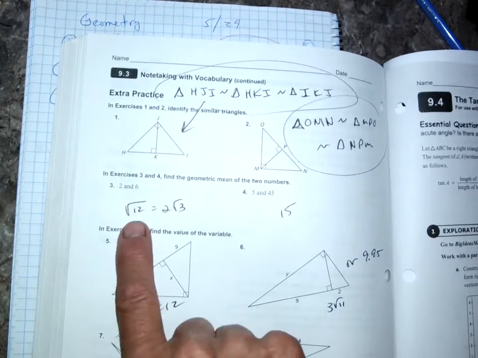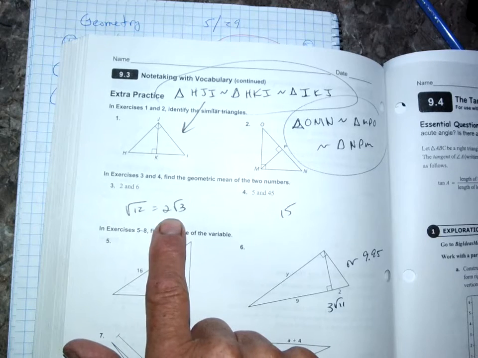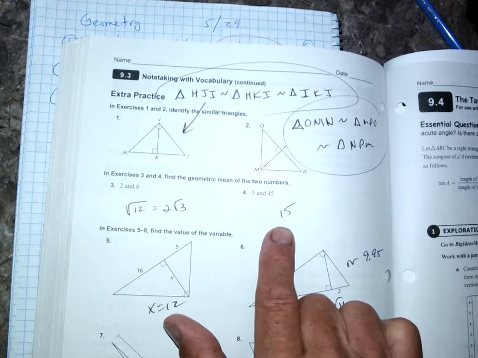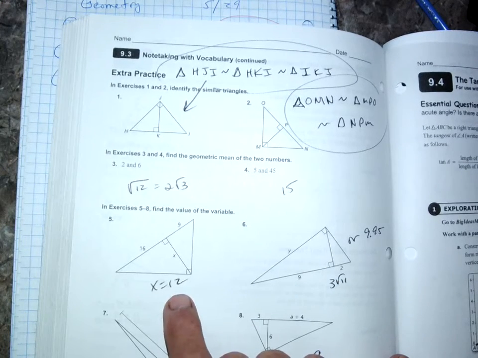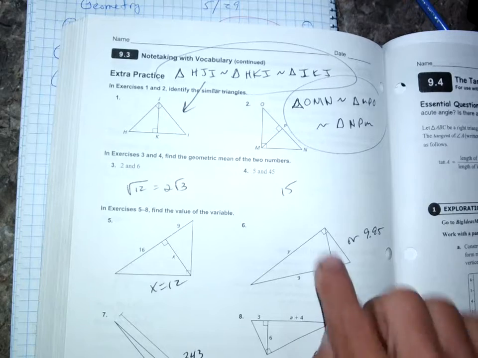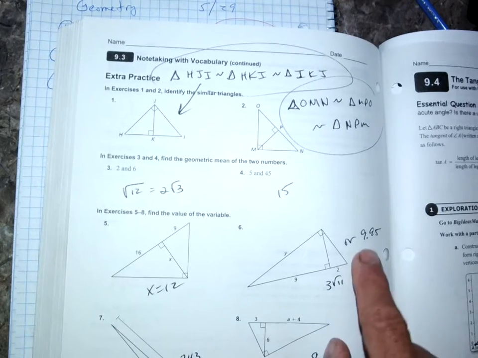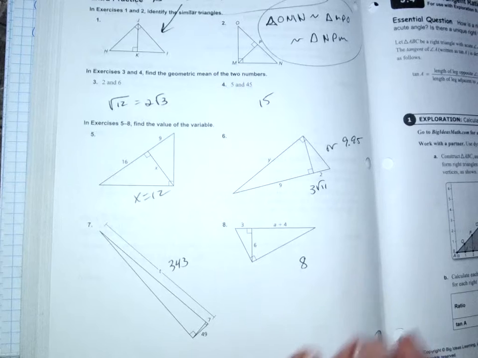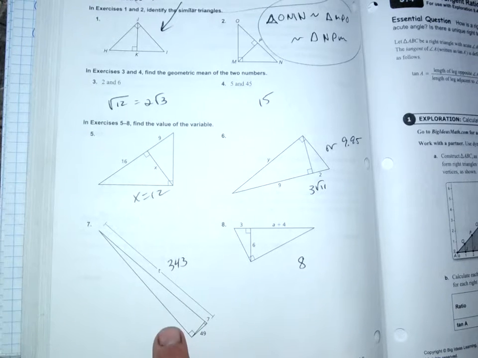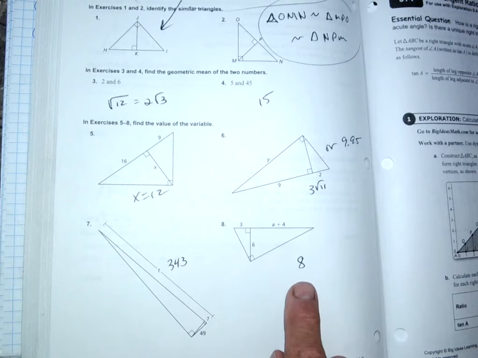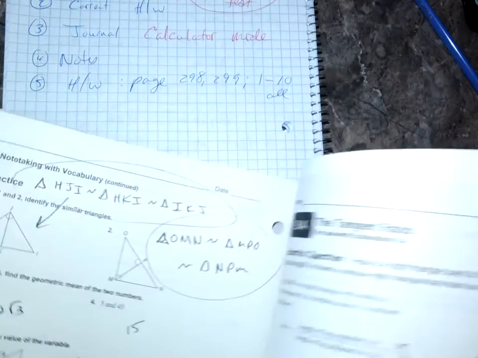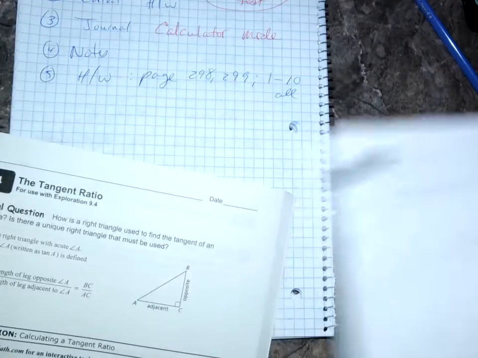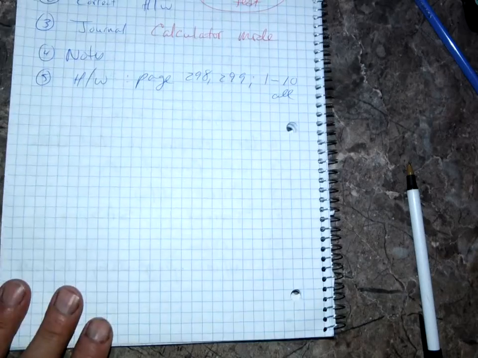2, the geometric mean is going to be square root of 12, or 2 square root of 3 if you reduce the square root. 4 is 15. 5, x turns out to be 12. 6, the value of y is 3 squared, so 11, or you probably have a 9.95. 7, the value of t is 343, and 8, the value of a is 8. So that's all you got to do. So anyway, if you have questions on how to do any of those, just ask, and I'll be happy to look at that.